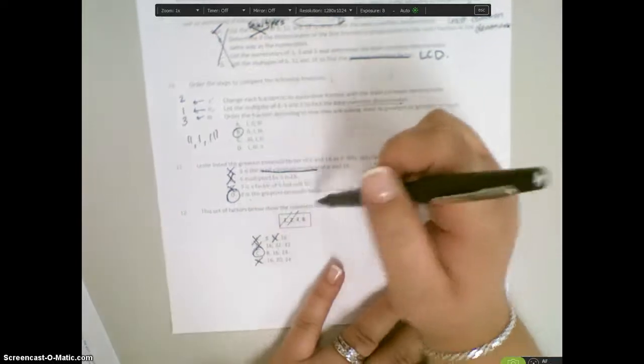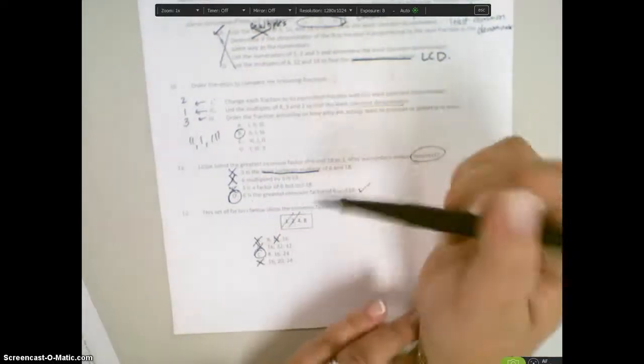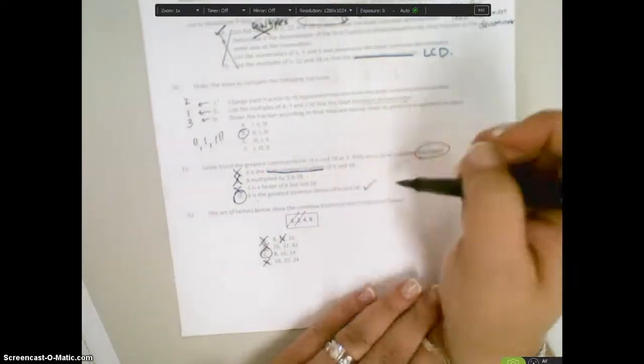C, 3 is a factor of 6 but not 18. 3 times 6 is 18, so 3 and 6 would both be factors. D, 6 is the greatest common factor of 6 and 18. That is the correct answer. So it's not 3, it's actually 6. It's the greatest common factor.